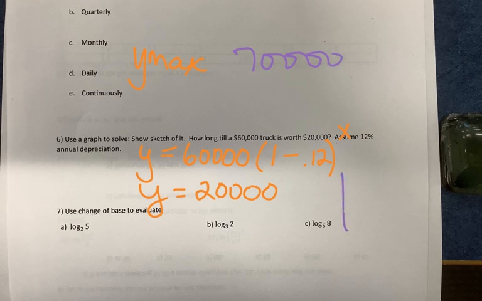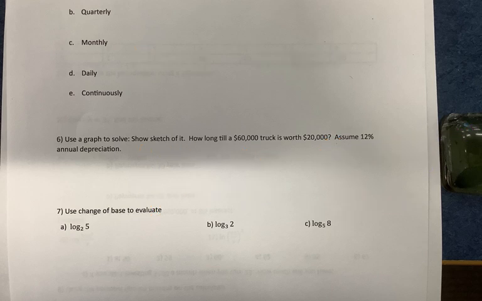You graph it, so it looks something like this. The point where they intersect is 8.59. So 8.59 years is when that truck's worth 20,000. Base formula. So that's how we can put this in our calculator. Some of the newer ones can actually do this without this.